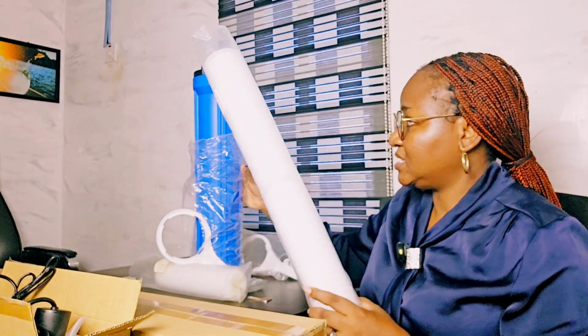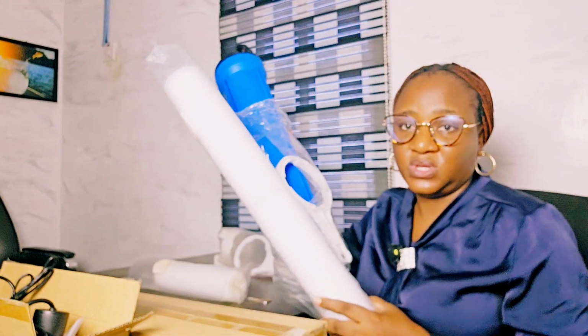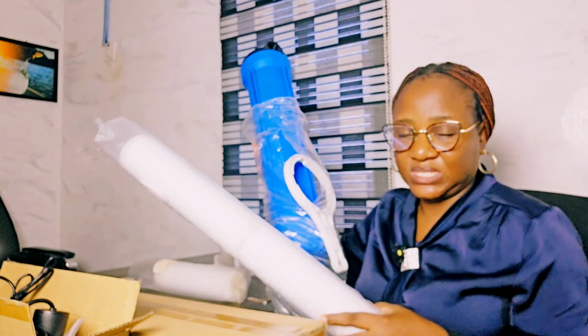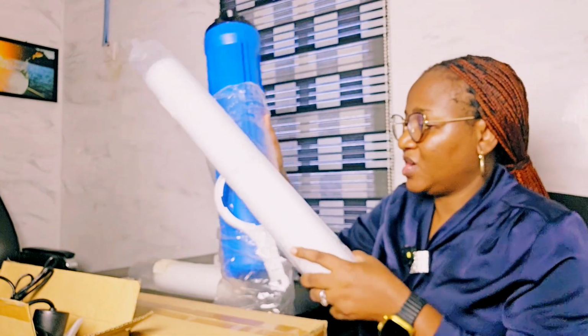The other item for eliminating bacteria, which is the 0.22 micron filter. I'll be using the smaller version. This is the longer version, and this is the casing for the longer version. It's a filter cartridge with a casing. You can see? This is the longer version, but I'll be making use of the smaller version so that you can see what we need. So this is a shorter version. This is a 10-inch capacity.